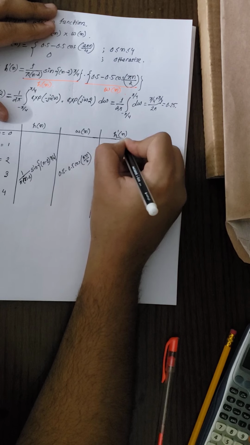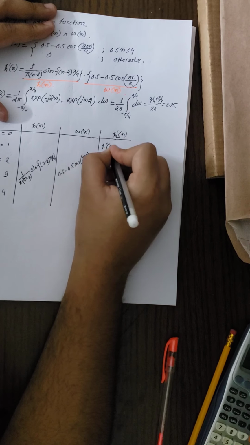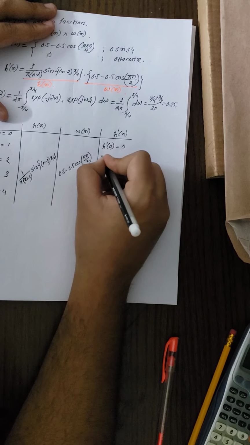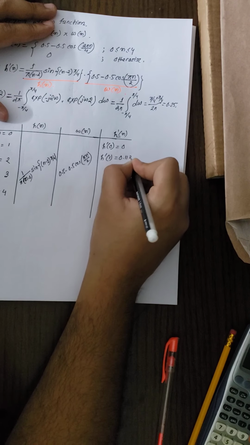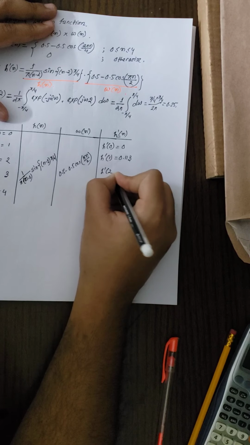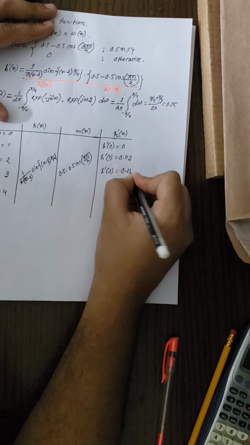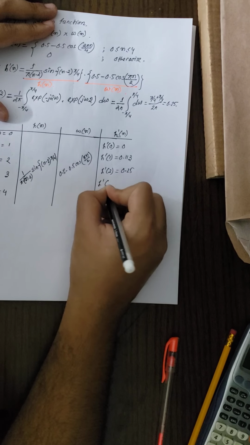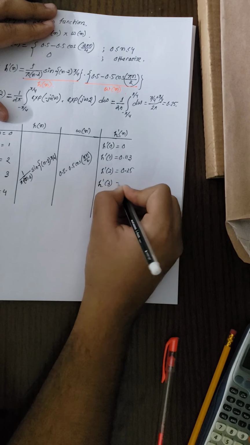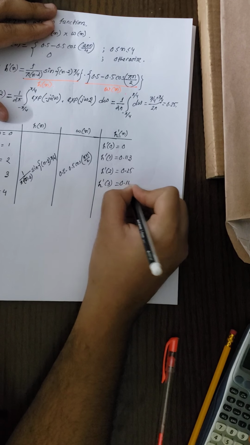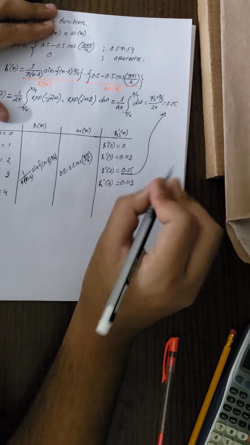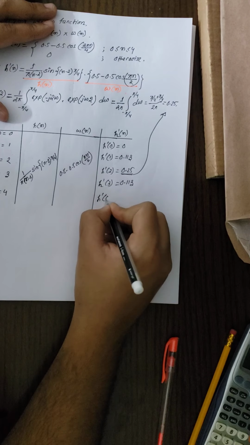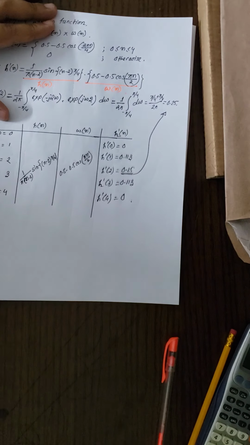And by the magic of calculator, we can simply determine h prime of 0 to be equal to 0, h prime of 1 to be equal to 0.113, h prime of 2 to be equal to 0.25, h prime of 3 to be equal to 0.113, and h prime of 4 to be equal to 0.